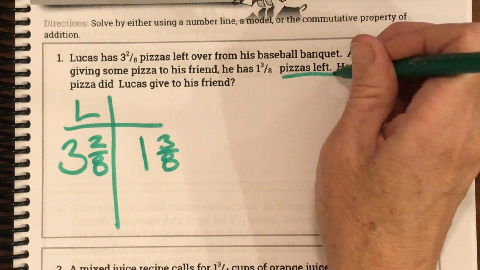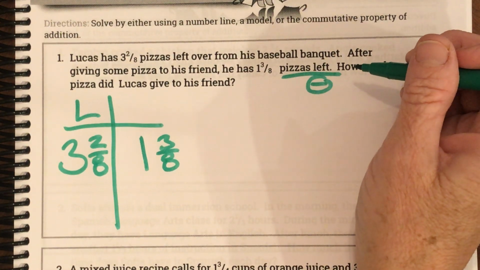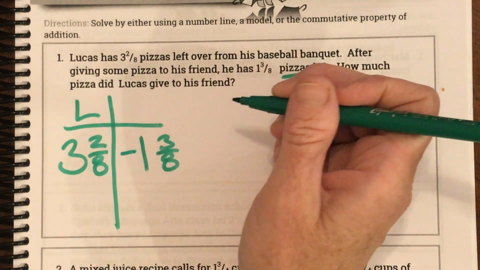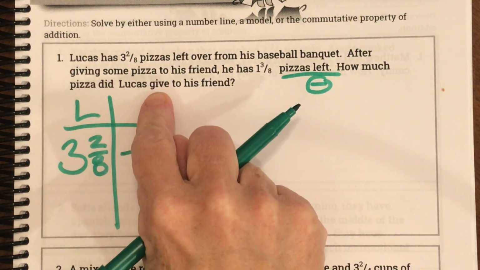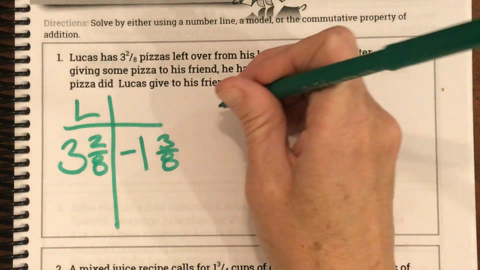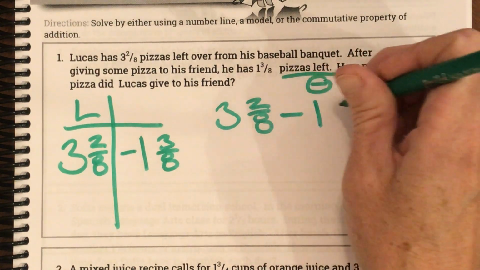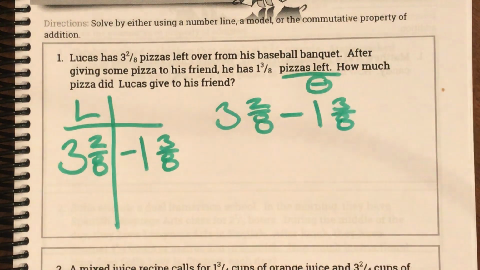And the key word left tells me we're going to do some subtraction. I'm not really going to label this friend because that's really just telling us how much is left. We'll find out how much he gave his friend. Okay, so our equation is 3 2/8 take away 1 3/8.